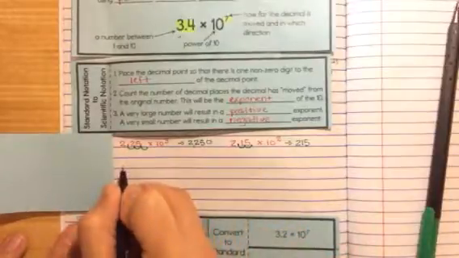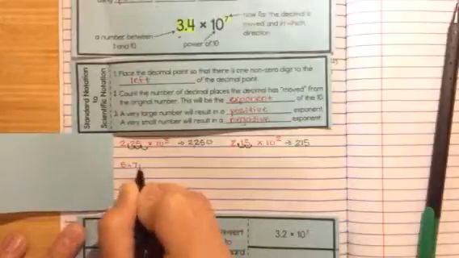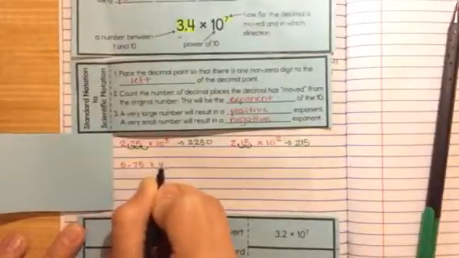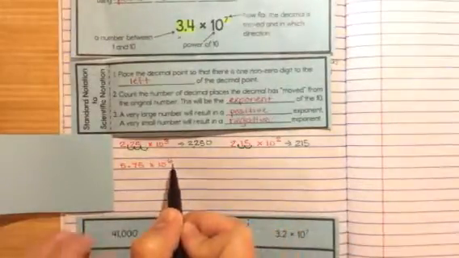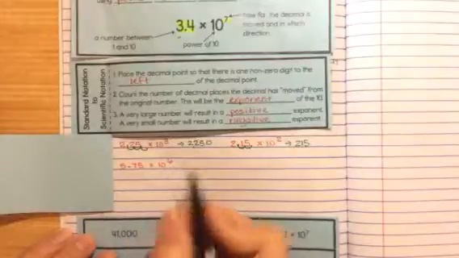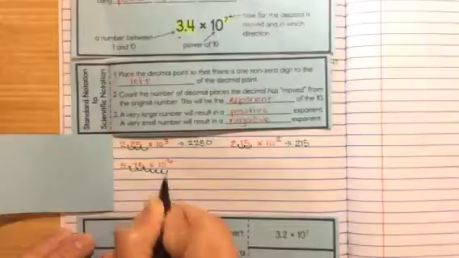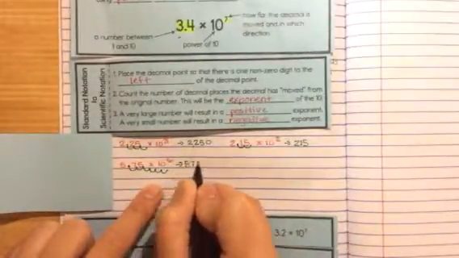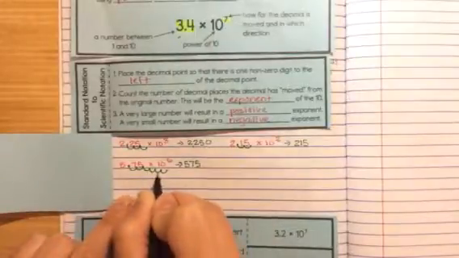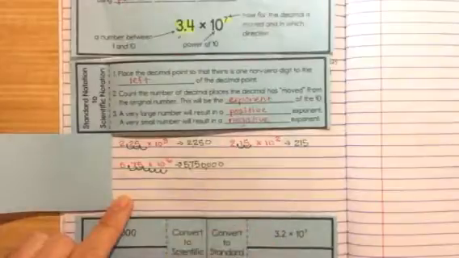Okay, let's do one last one with a positive exponent. Okay, now when I look at my exponent, it is a positive 6. That means I'm going to move 6 to the right. So 1, 2, 3, 4, 5, 6. So when I rewrite my number, and I have 1, 2, 3, 4 spots, that I can fill in with zeros.